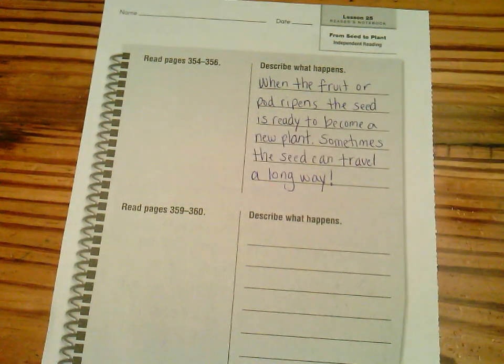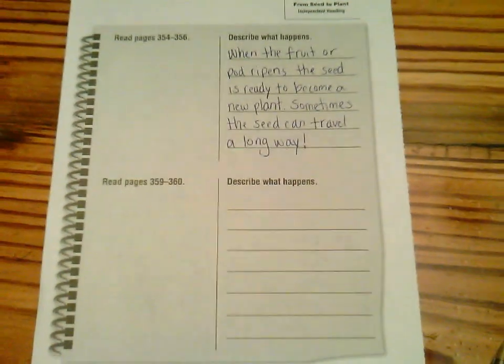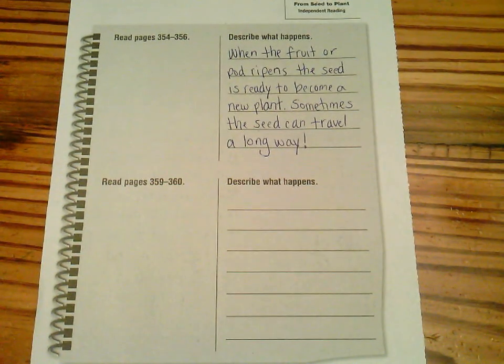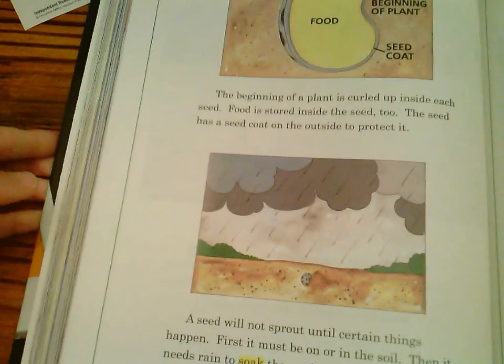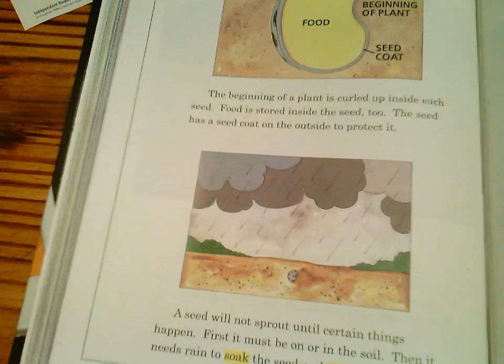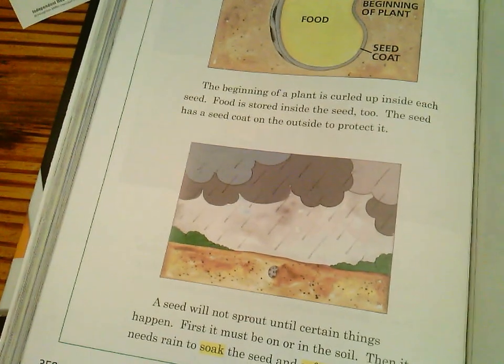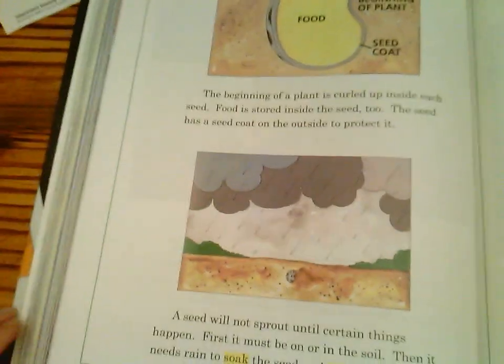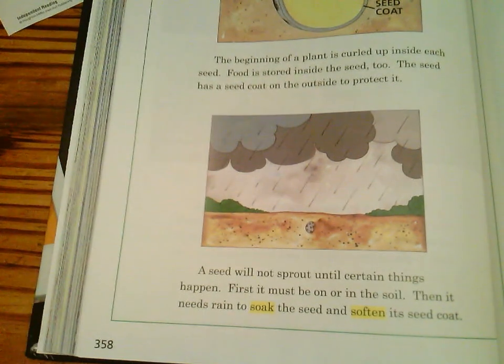All right, our last section, here we go. Read pages 359 through 360. Okay, so we've got some of our vocabulary words in this section. Now, boys and girls, don't forget, if you don't write as fast as me, go ahead and pause the video so that you can record what I have if you're having a hard time. Now, usually we would be doing this together in class, so hopefully this is helping you.